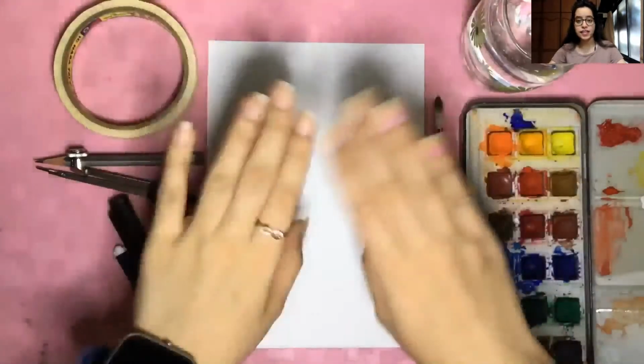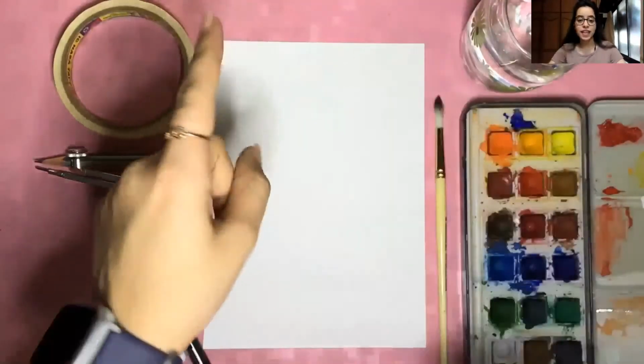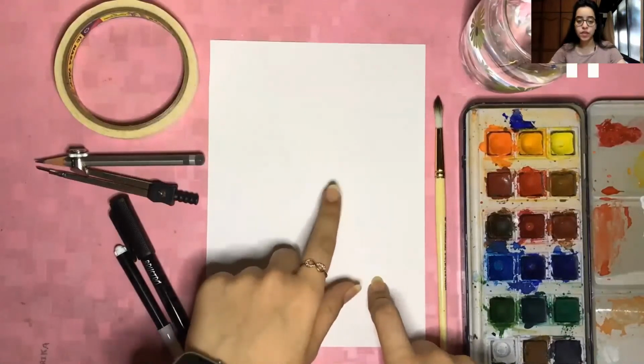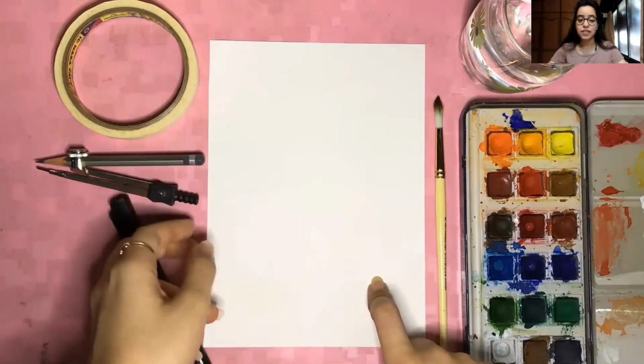So first, let us discuss the art materials. Number one, we need an A5 size white paper. So this is an A5 size white paper. Again, if you have an A4 size white paper, just cut it into half and you will have an A5 size of white paper. In case you don't have a white sheet, you can also use a colored sheet if you want. And in case you don't have any of these, you can just simply tear paper from your notebook and make use of that as well. Okay, so that's the first material, the paper.